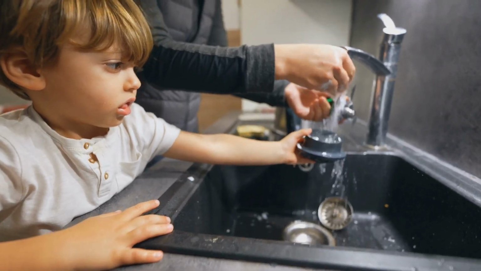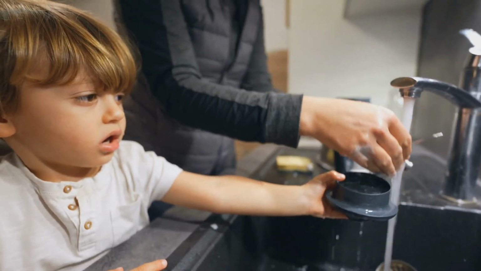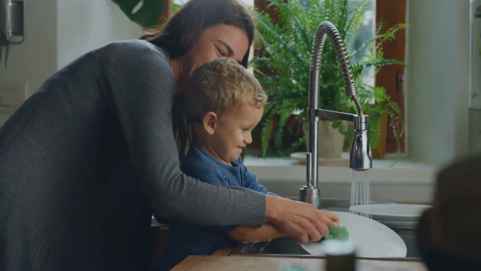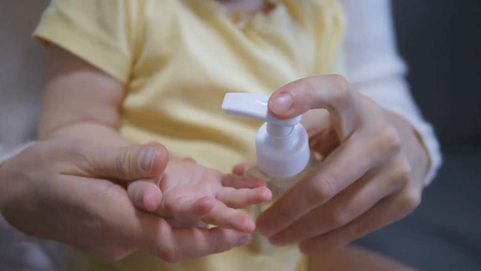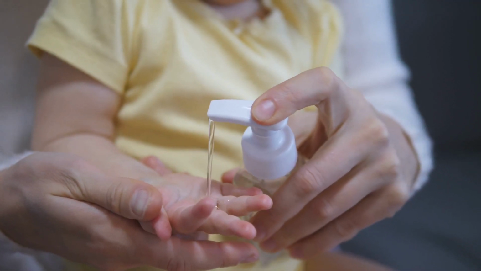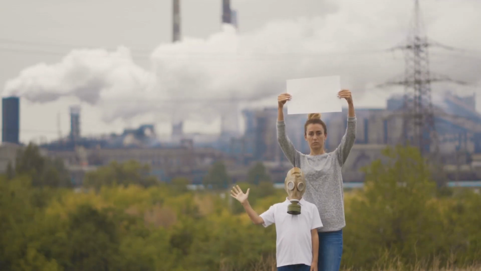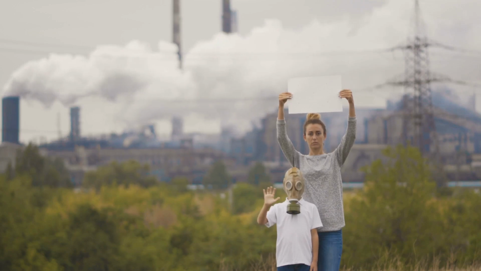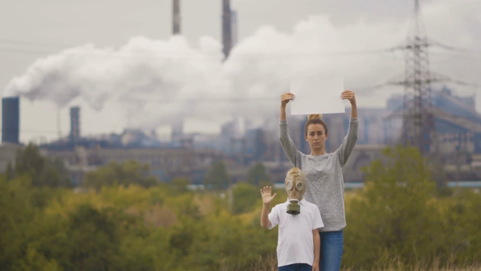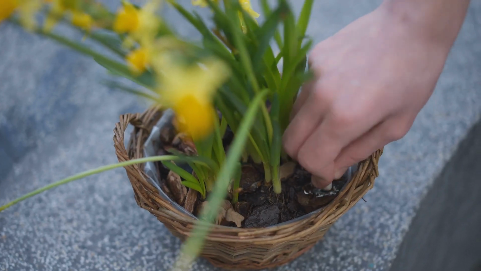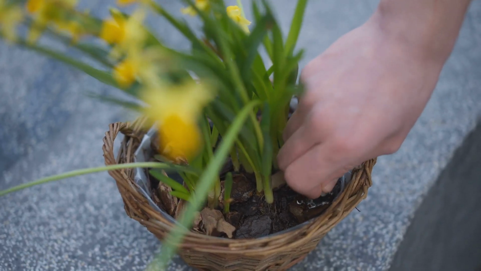Another important preventive measure is to practice good hygiene. Teach your children to wash their hands frequently, especially before eating and after using the bathroom. This can help prevent the spread of germs that can lead to colds and ear infections. Avoid exposing your child to secondhand smoke, as it can irritate the eustachian tubes and increase the risk of ear infections. If you smoke, consider quitting or smoking outdoors to protect your child's health.